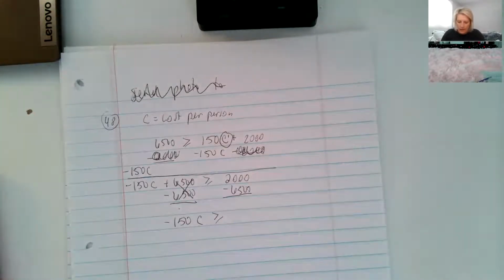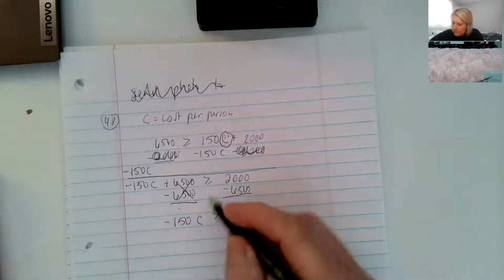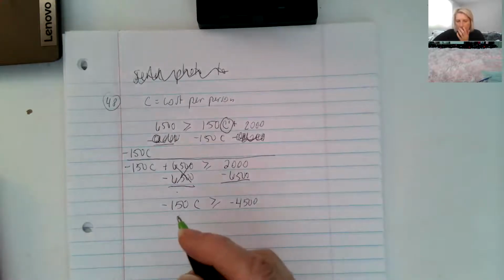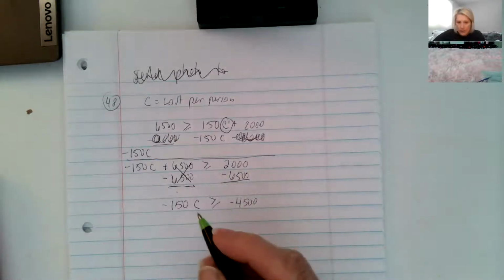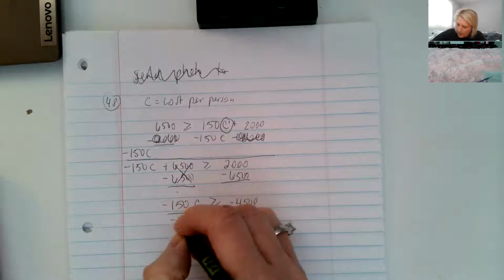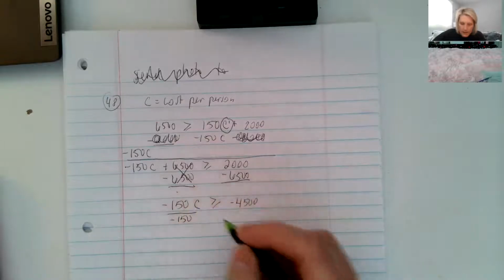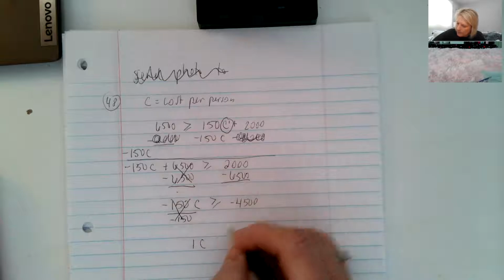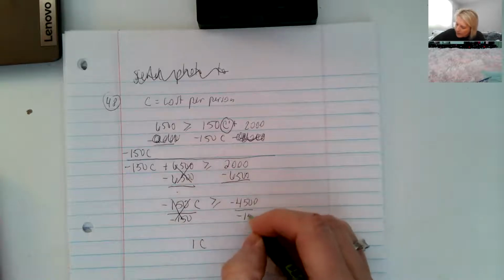Get out your calculators. That is a negative 4,500. And then our last step is always the multiplication property, which means we're going to divide by this number that's attached to C, because we want those to divide to make a 1C. So we're going to divide by a negative 150.